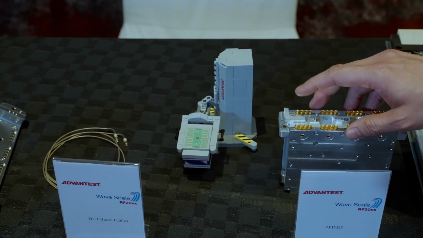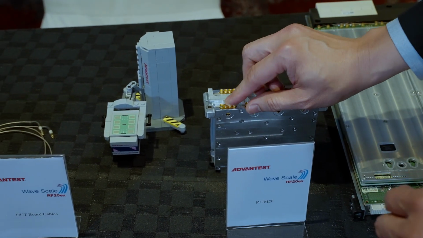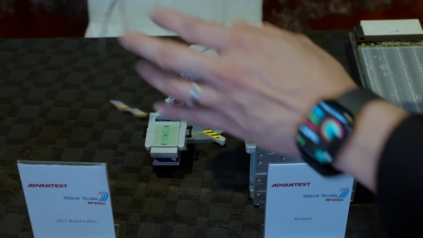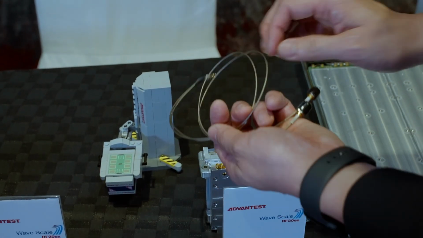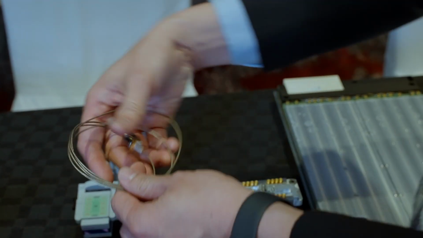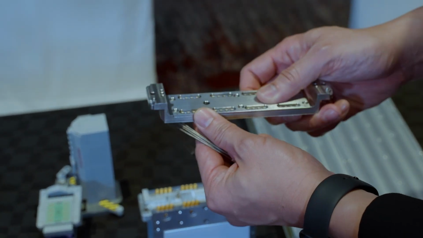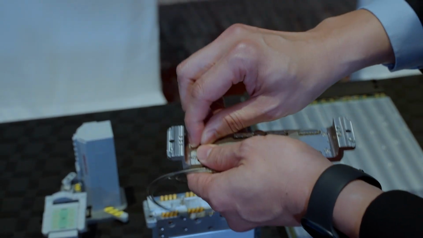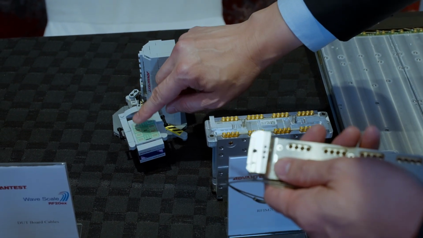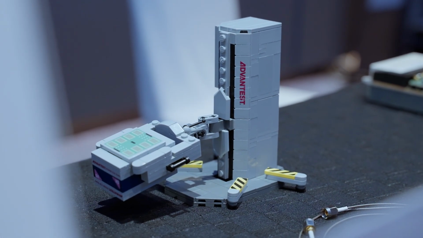And how does this connect to the customer device? This is the RF port, the SMP port here. We have a dedicated cable that brings it to the 2.92 mm interface, and this will be docked into this RF interface bracket here. And this bracket will connect to the DUT board, sometimes we call it the load board, where the customer device is hooked up with the handler for production testing.